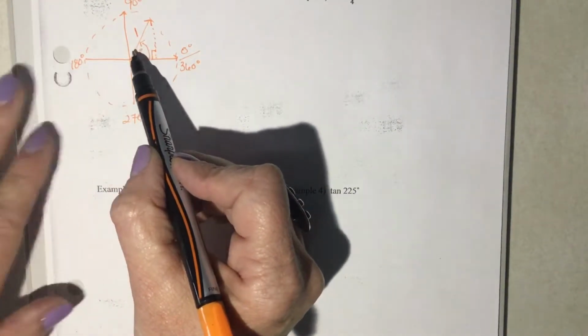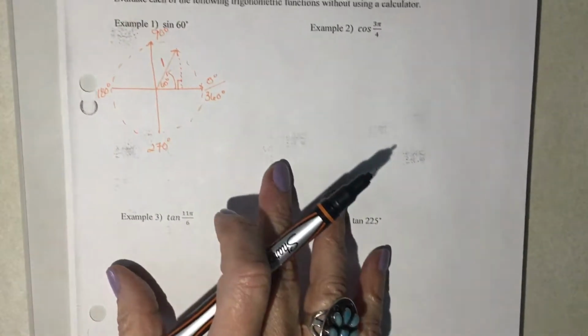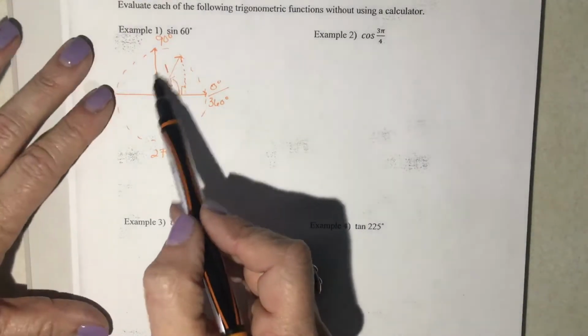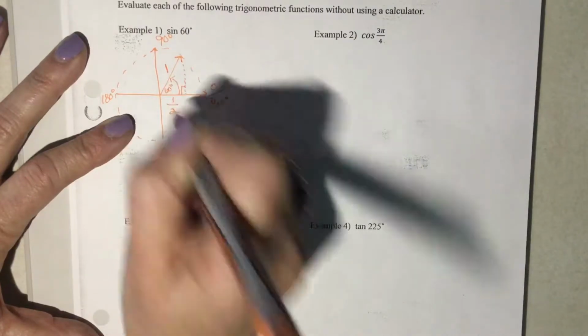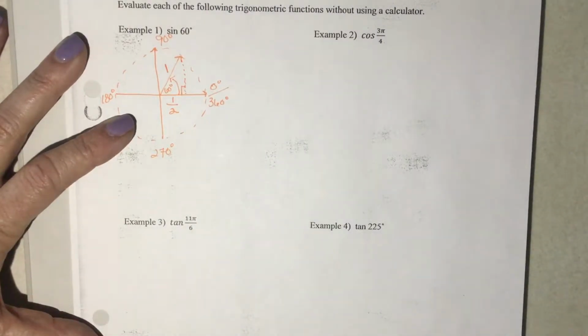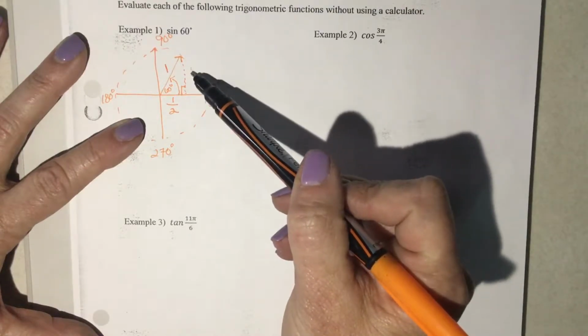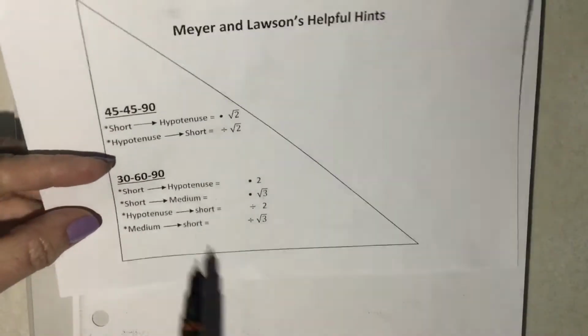So if the hypotenuse is given, and I want to get to the short side, looking at your cheat sheet, from hypotenuse to short side, what do you do? Divide by 2, so it becomes 1/2. And from the short side to the medium side, you multiply by square root of 3.